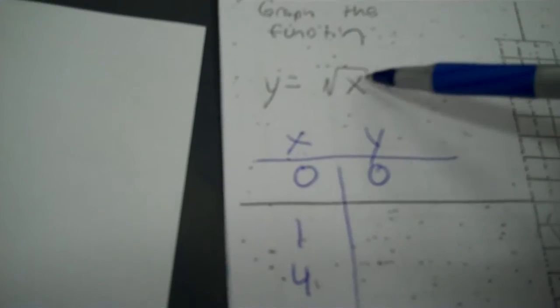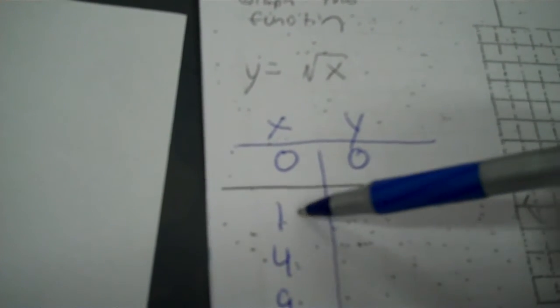So if I put a 0 where x is, y would equal the square root of 0. Well, the square root of 0 is 0, so we put that. Now if I put 1 in for x, the square root of 1 would be equal to 1. And if I put the square root of 4 in for x, the square root of 4 would equal 2, and then 9, the square root of 9 would equal 3. So that's easy enough, and that would keep going forever as well.